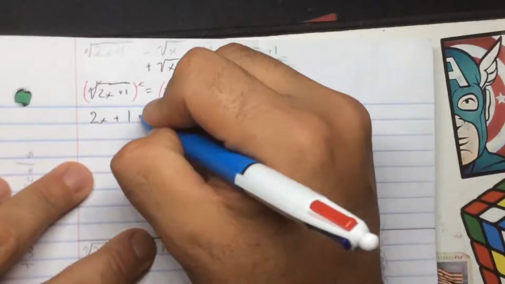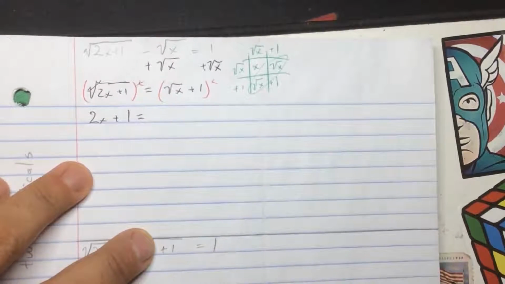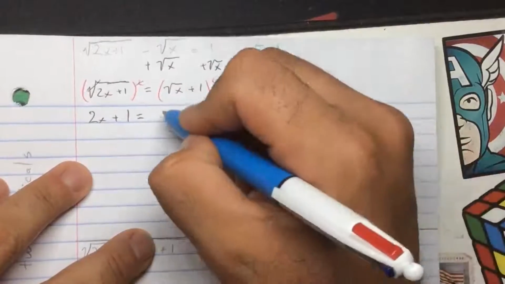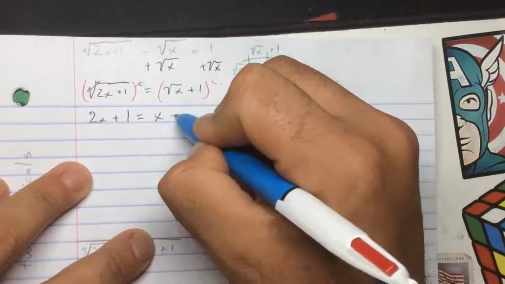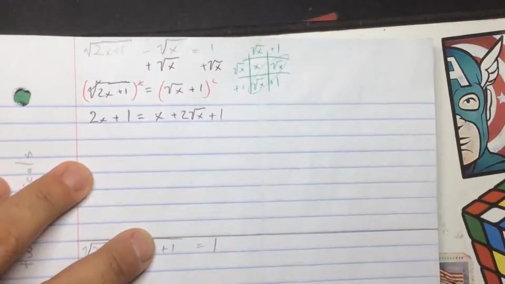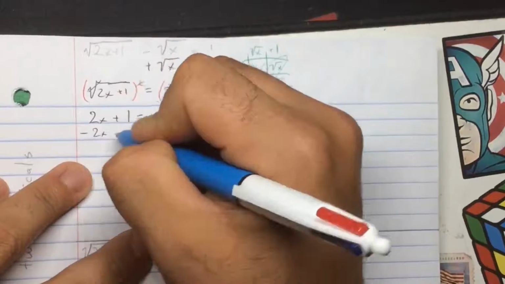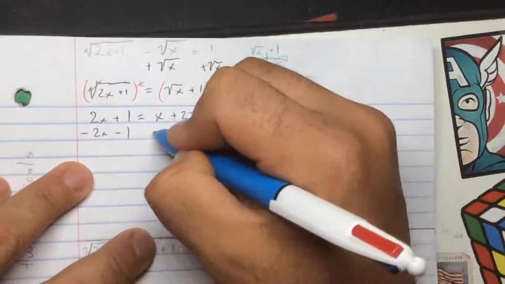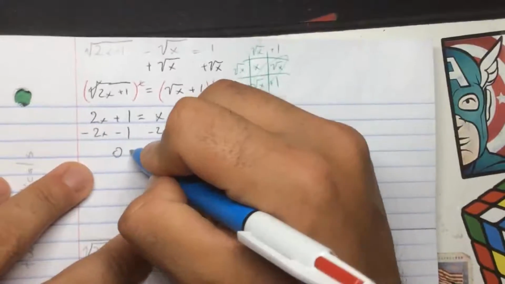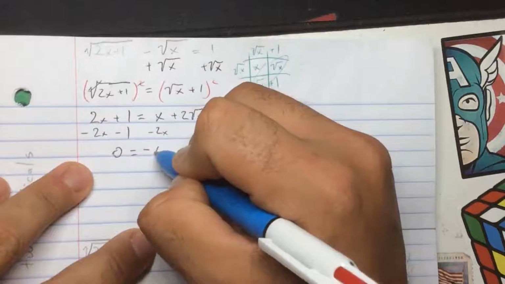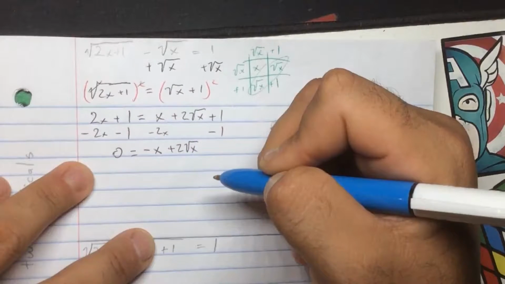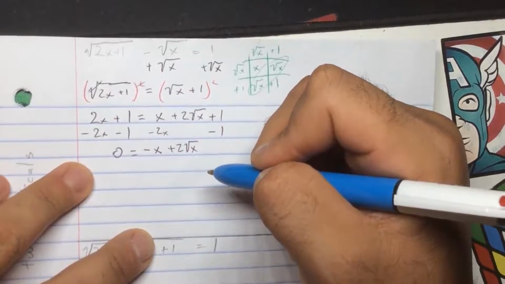So this is going to be equal to x plus 2 square root x plus 1. Now we're going to subtract our 2x here and subtract our 1. Move it over here, so we subtract our 2x here and then subtract our 1. So this is going to be 0 is equal to negative x plus 2 times square root of x. Yep, I believe that is correct.